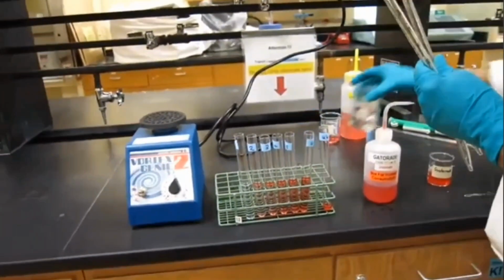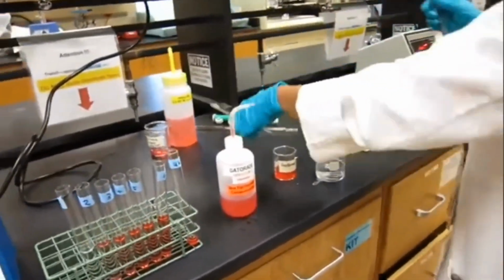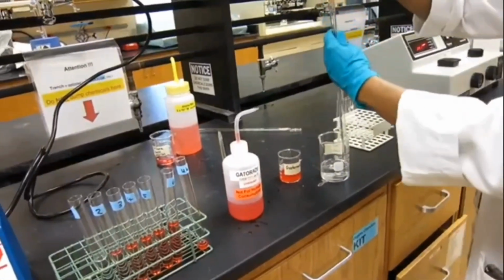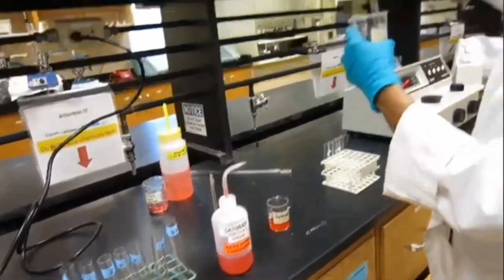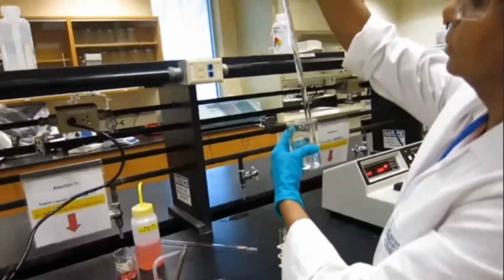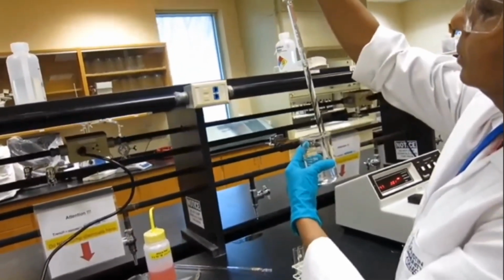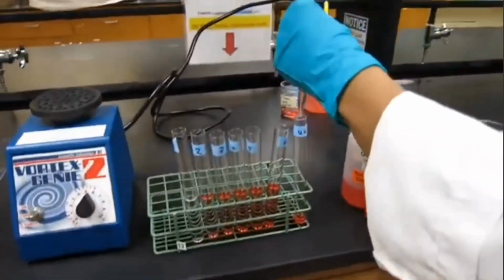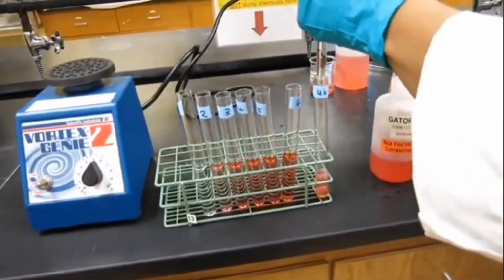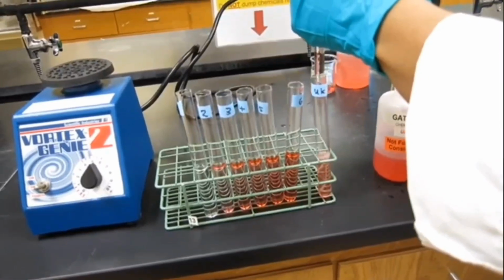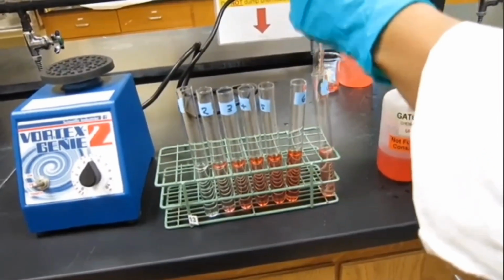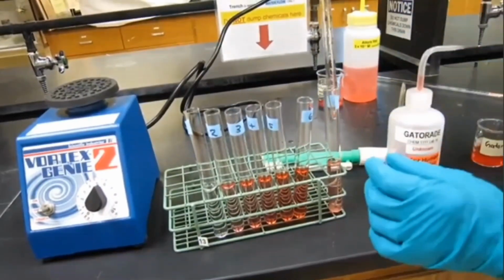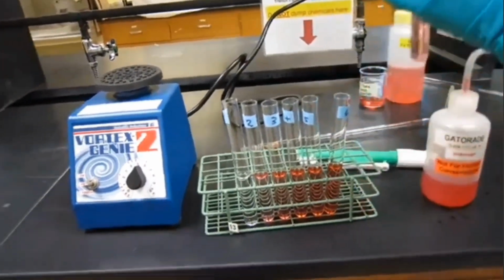Either 1 milliliter you take from the Gatorade and add 9 milliliters of water, or you can take 2 milliliters of your Gatorade and add 8 milliliters of water to make a diluted solution so that it can fall within the range where Beer's law operates. So that also is going to be 10 milliliters.